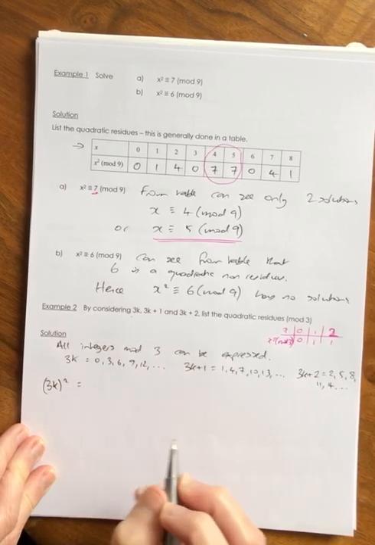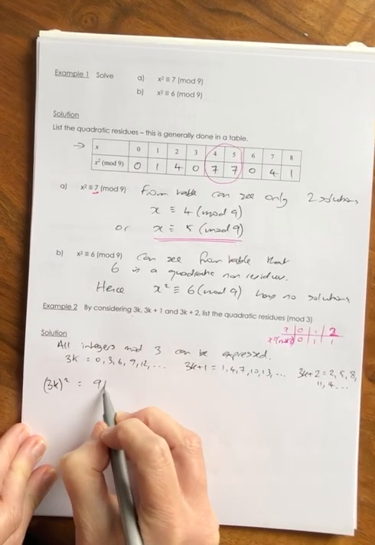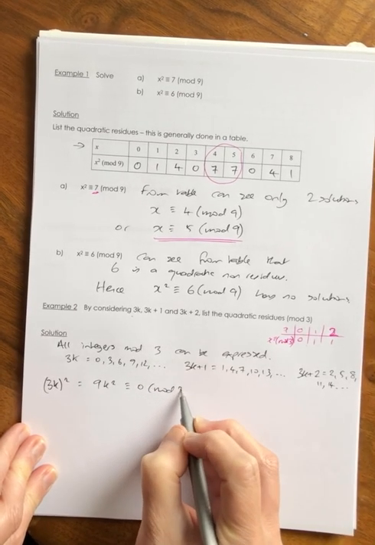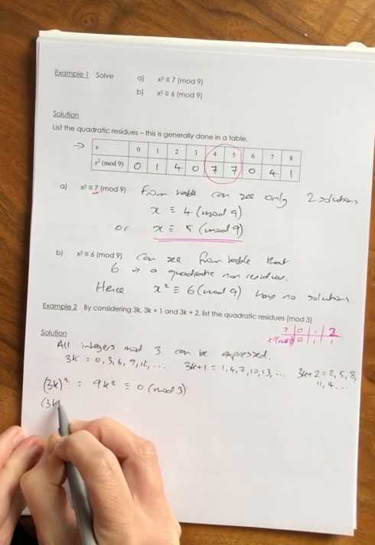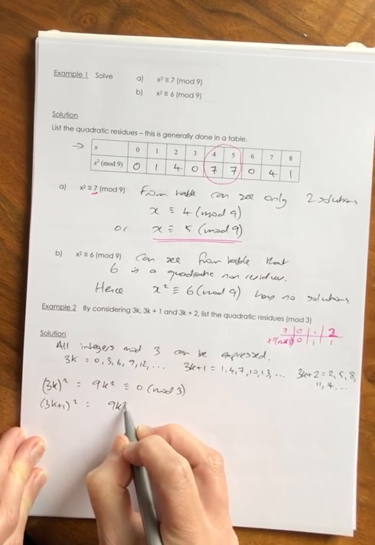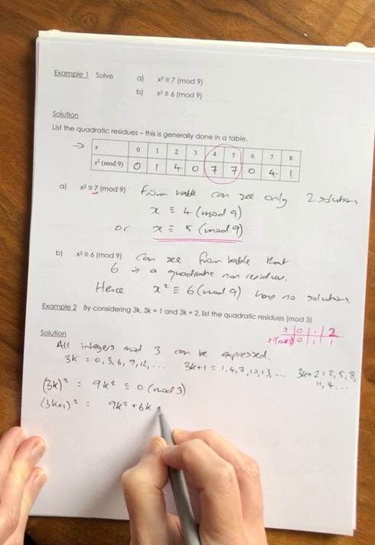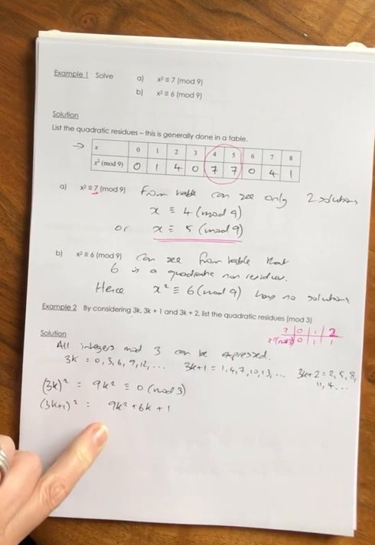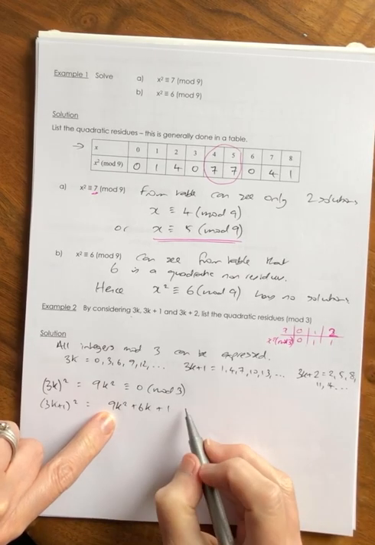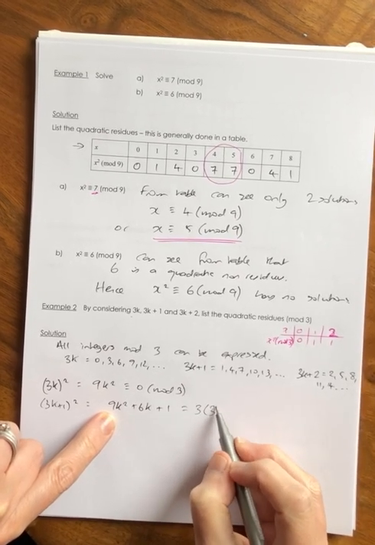Work out what 3k squared is. 3k squared is 9k squared, which is congruent to 0 mod 3. If I look at 3k plus 1 squared, expand that out. Of course, these 2 terms are divisible by 3. You're used to doing this in induction questions, aren't you?